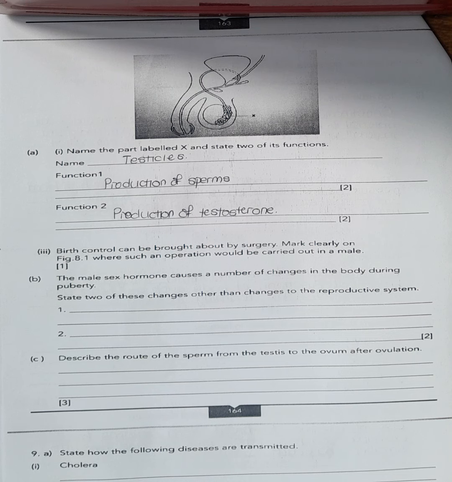Make sure that you can label the male and the female reproductive system, and you know the functions of those parts of the reproductive system. And then on part 3, it is saying birth control can be brought about by surgery. Mark clearly on Fig 8.1 where such an operation would be carried out in a male. So it is carried out in the sperm duct.